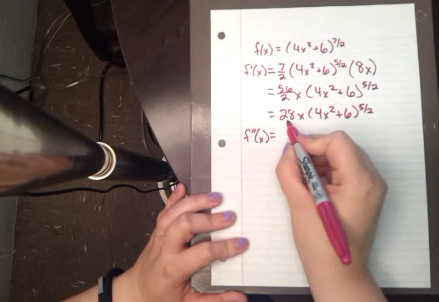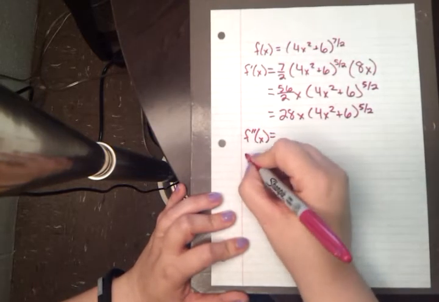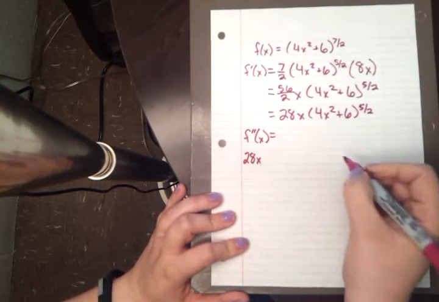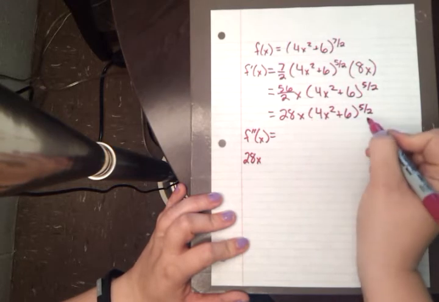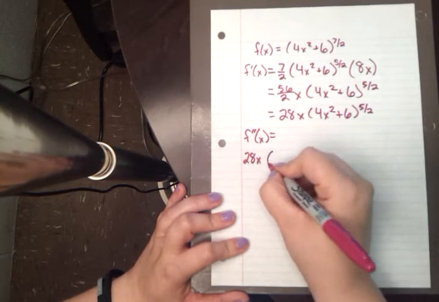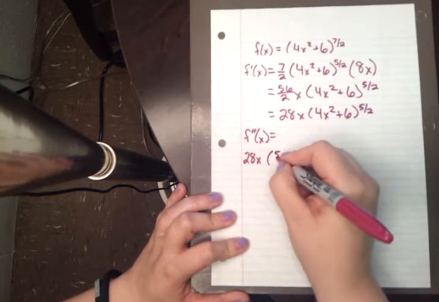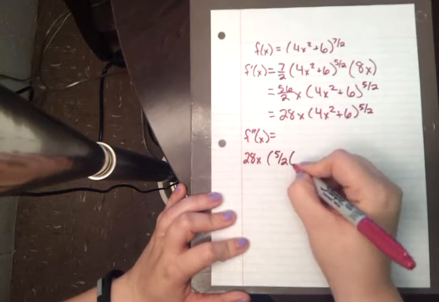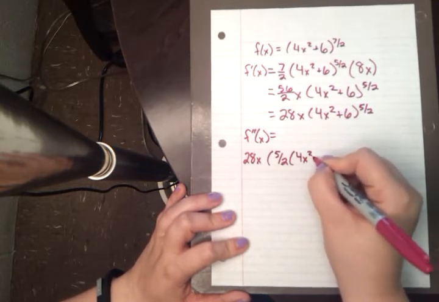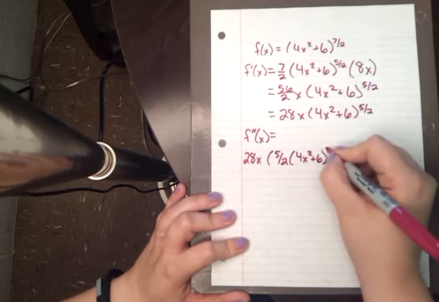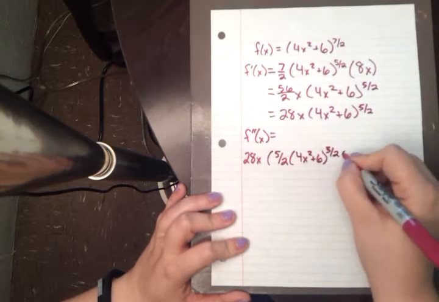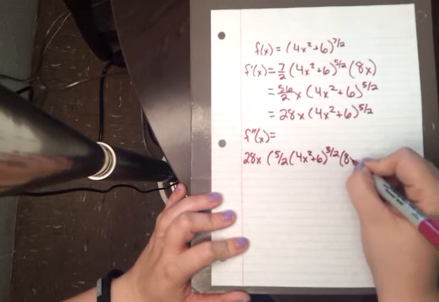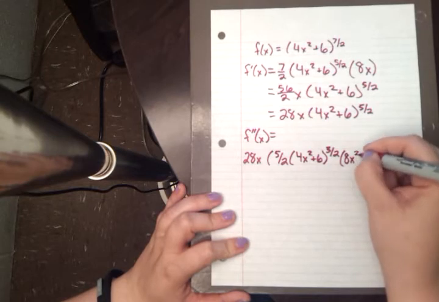Okay, product rule tells us to take the first function, so that's 28x. Multiply that times the derivative of the second function. Going to have to do the chain rule again. That's just bringing down the exponent, copying exactly what's inside the parentheses, lowering the exponent by 1, and multiplying by the derivative of what's inside the parentheses.